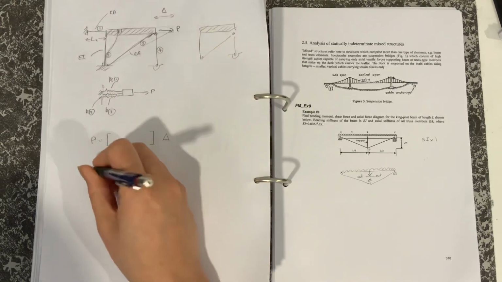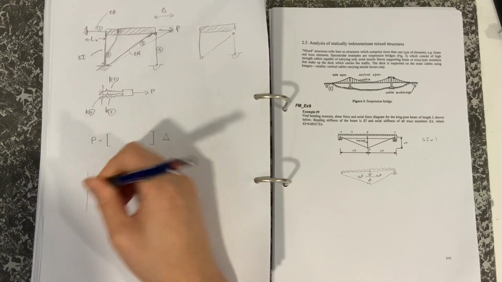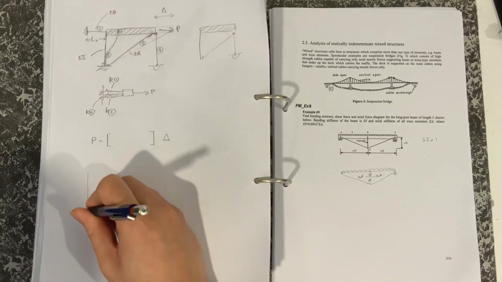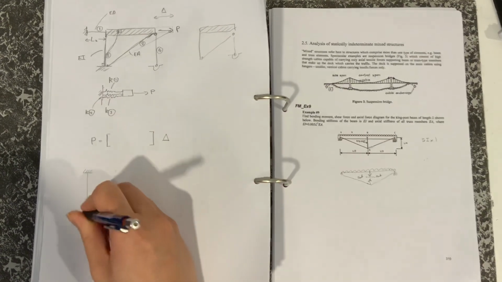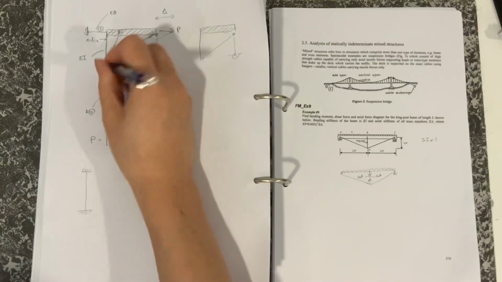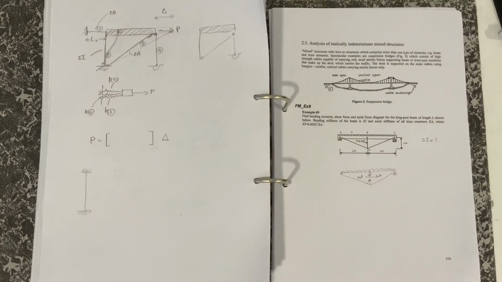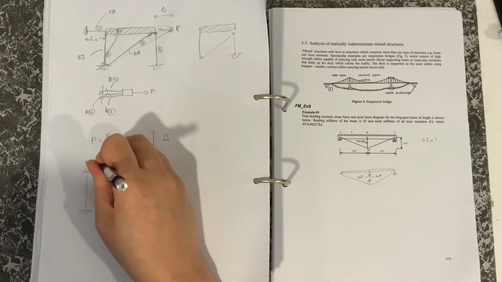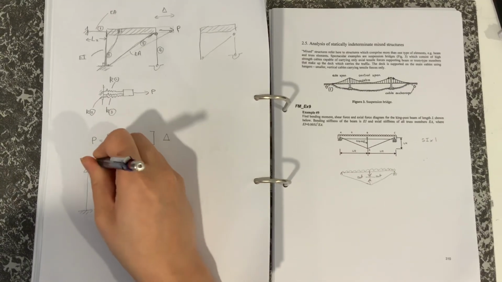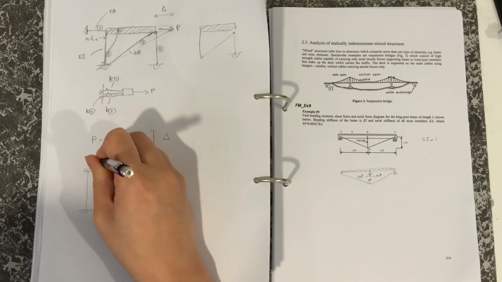So this was originally like that, and both ends are fixed. The bottom is fixed and the top is fixed because it's moved to a rigid case, and it's being forced to move a displacement delta.